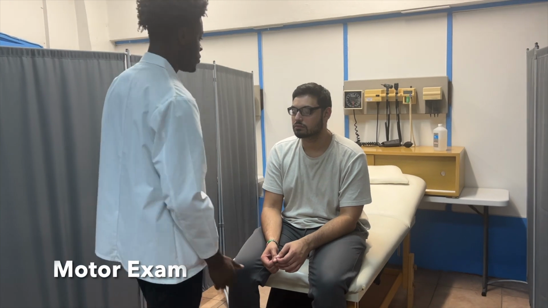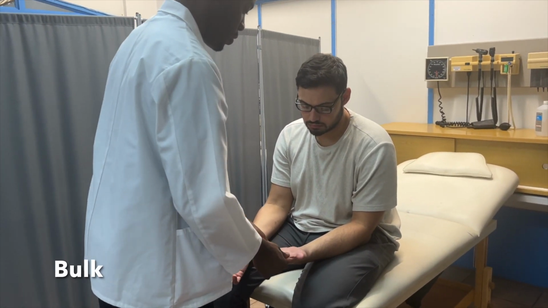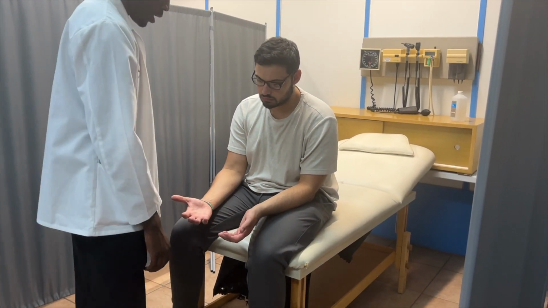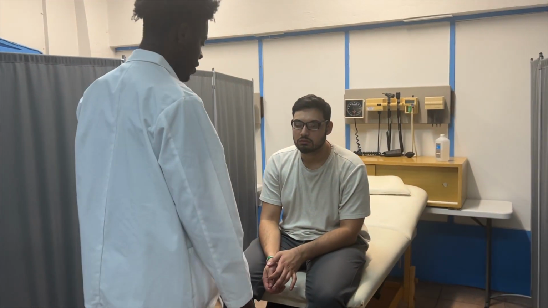Now we move on to the motor component of the exam, where I will be checking for bulk, tone, and strength of the motor components. I am noting any loss of balance, coordination, and involuntary movement. I am lightly squeezing the patient's upper and lower muscles to check for atrophy.